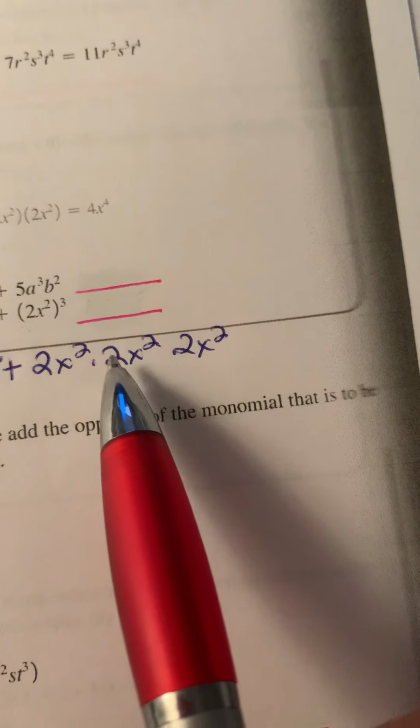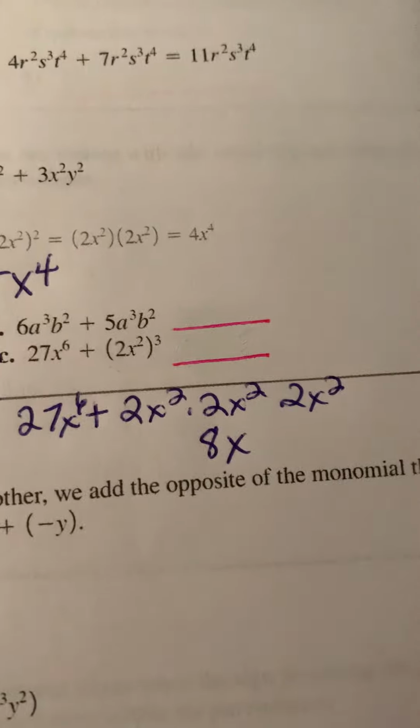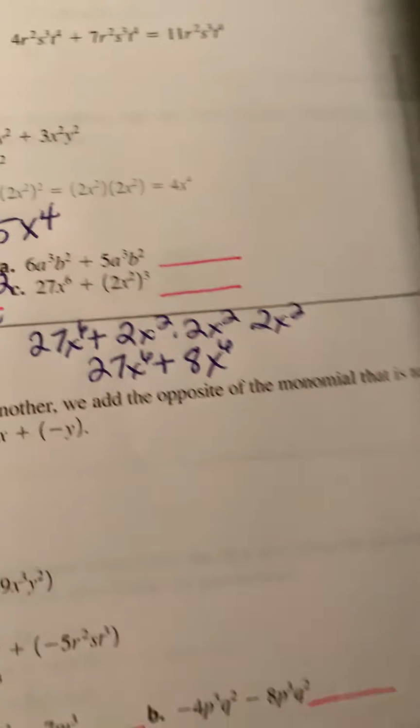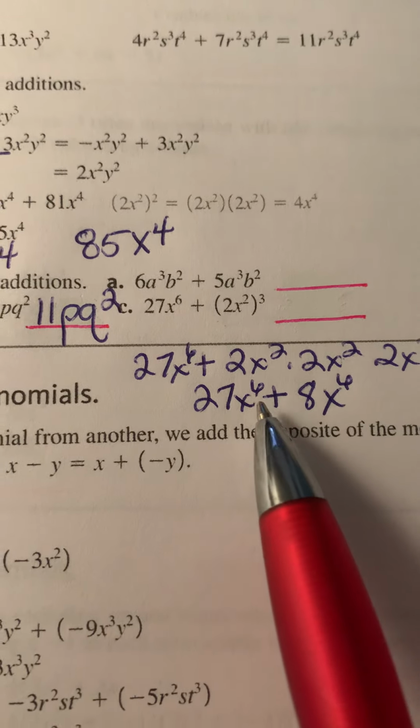So 2 times 2 is 4. 4 times 2 is 8. Help me add the exponents. 2 plus 2 is 4. 4 plus 2 is 6. Very good. So I'm noticing that the exponents are like terms.